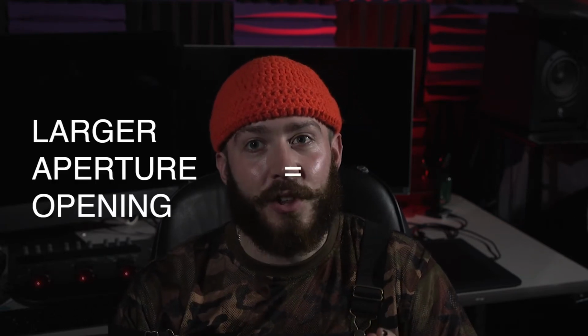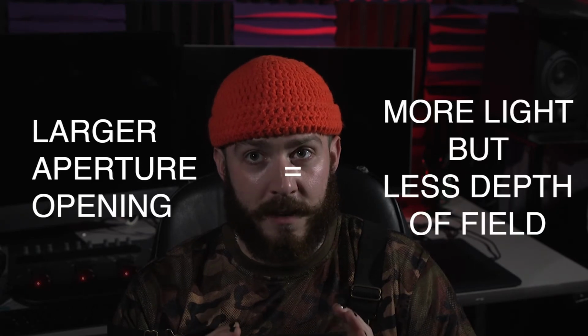Aperture. Your camera's aperture, or really your lens's aperture, is the pinhole that allows light to pass through the lens and hit the film plane or the sensor of your camera. So, much like our eye, our aperture can dilate and open up and allow more light in. However, there's a caveat to that. When we open our aperture larger and allow more light in, we actually decrease our depth of field.